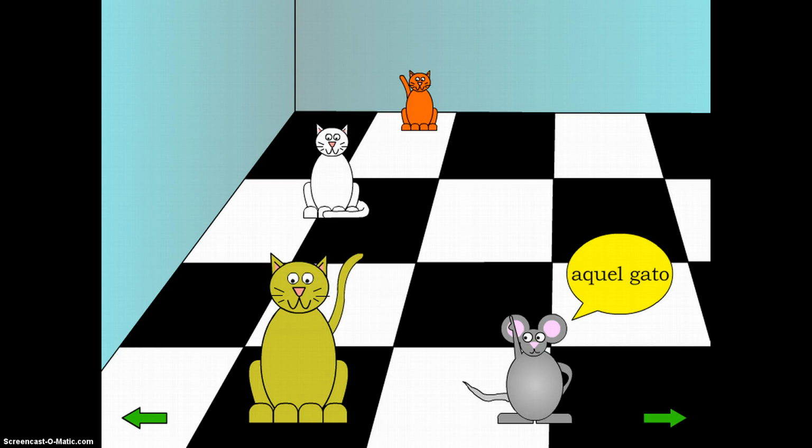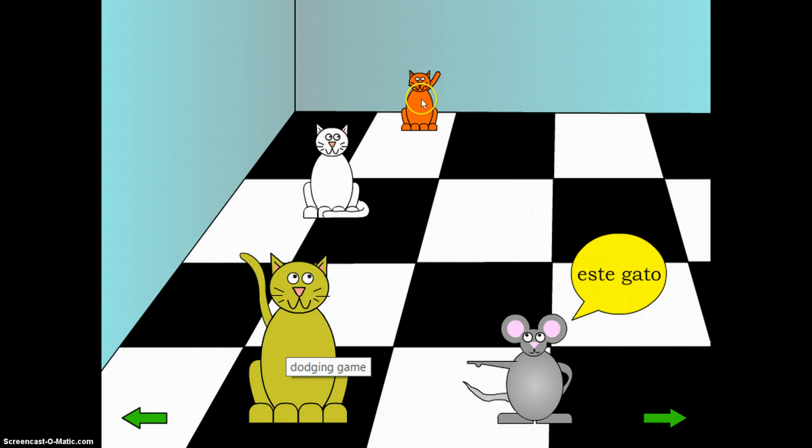So here we have this little mouse, and he is talking about the 3 different cats that are in the room. You will notice, first of all, that the demonstrative adjective comes before the word cat, gato. Also, please notice that since gato is singular and masculine, he is using the singular masculine demonstrative adjective forms. When he points to this first cat, he says este gato, ese gato, and aquel gato.